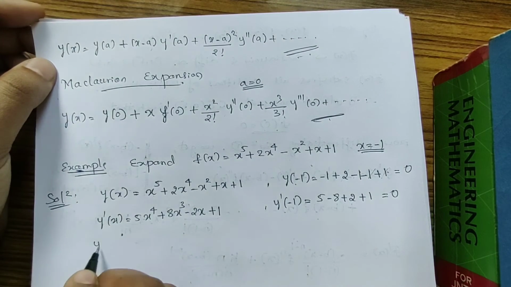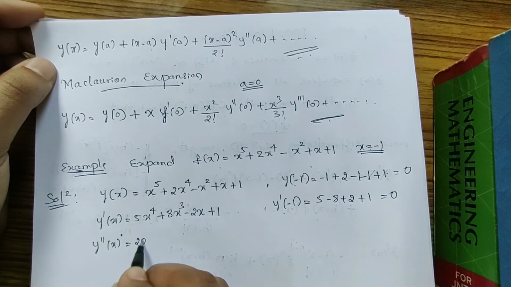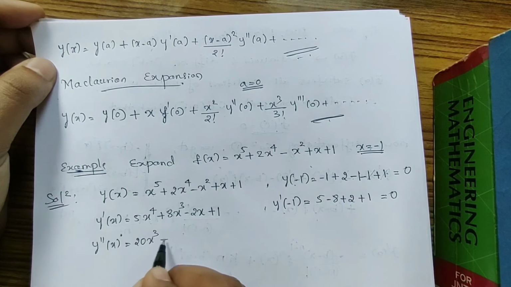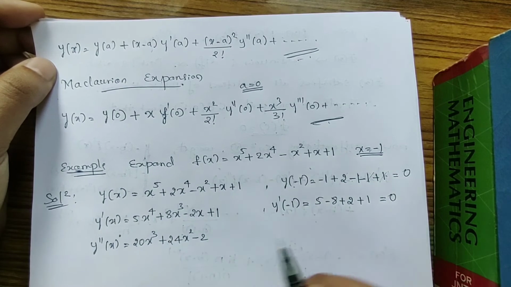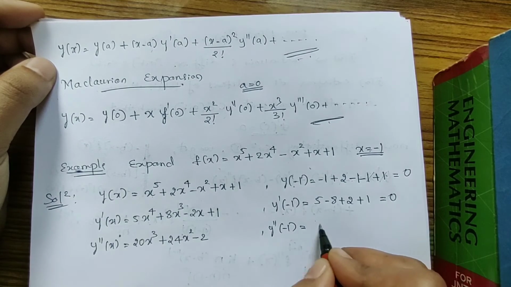Now y double dash of x. Y double dash of x is 20, 5 into 4 is 20 x cube plus 8 3s are 24 x square minus 2. So y double dash of minus 1 is 2.